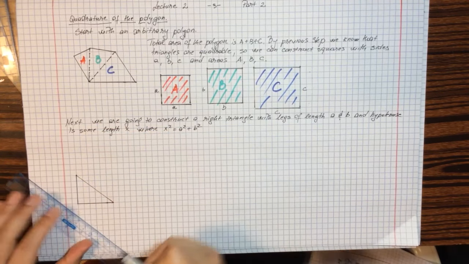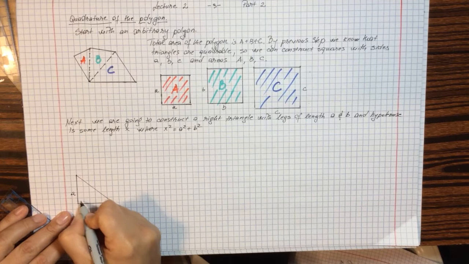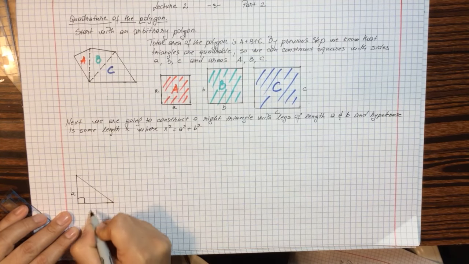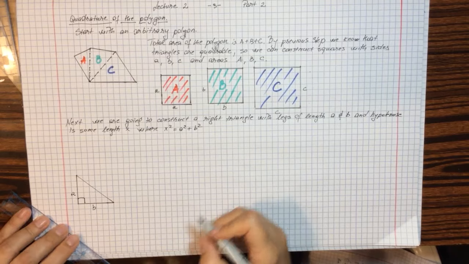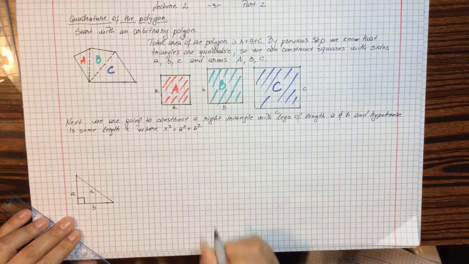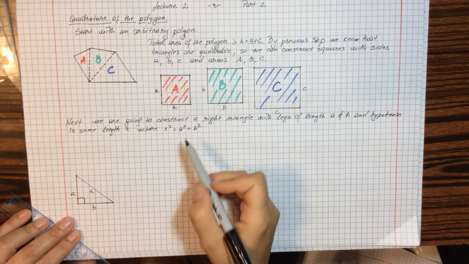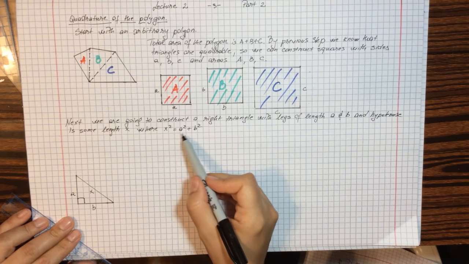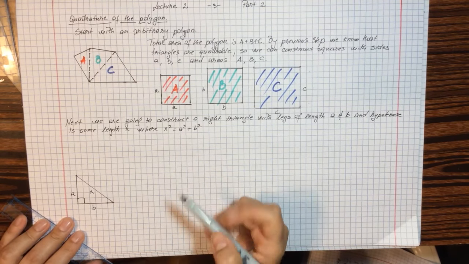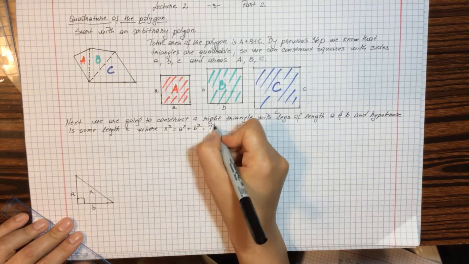I don't know what that x is, but it doesn't matter. So I have a right triangle, length a and b, and this is of length x. Since it is a right triangle, by the Pythagorean theorem, we know that x squared is equal to a squared plus b squared.